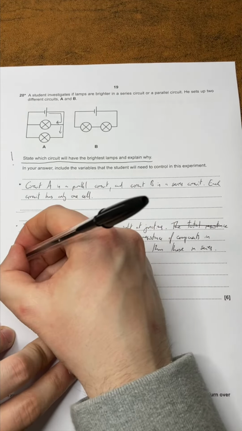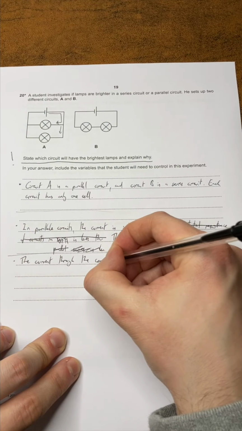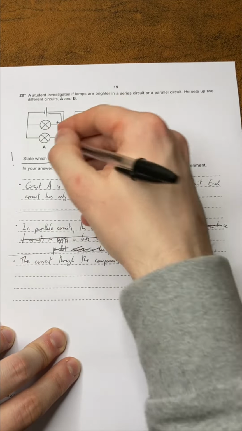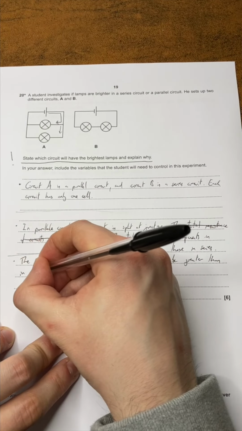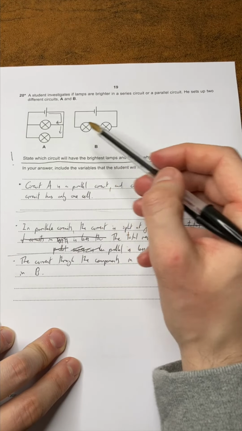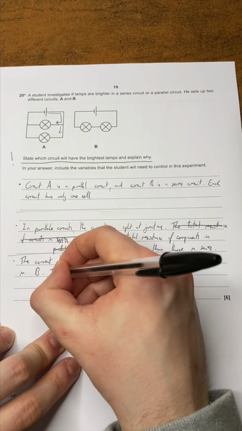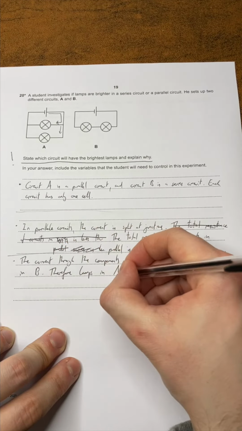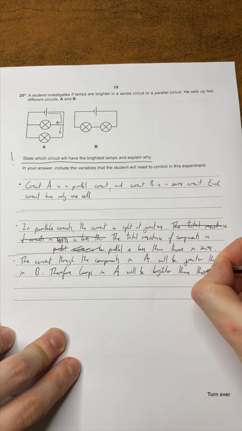And with that, we can say the current through the components in circuit A will be greater than in B. At this point, we've probably said enough to state which circuit will have the brightest lamps. So we'll just round that up. So therefore, lamps in circuit A will be brighter than those in B.